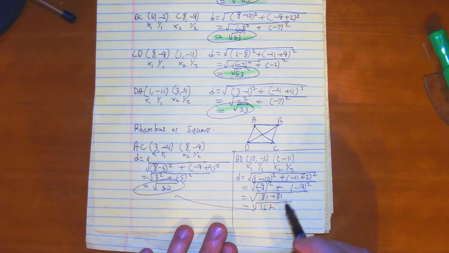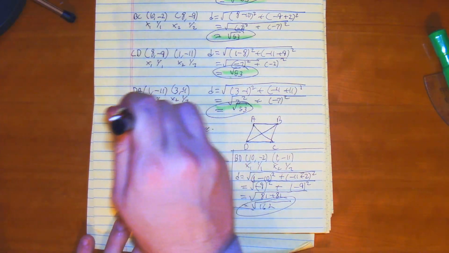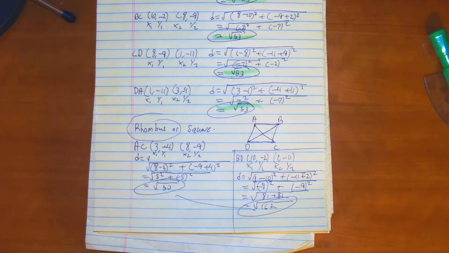These two are different, as you can notice. Since they're different, the only logical answer here is a rhombus. So for number 28, we have a rhombus.